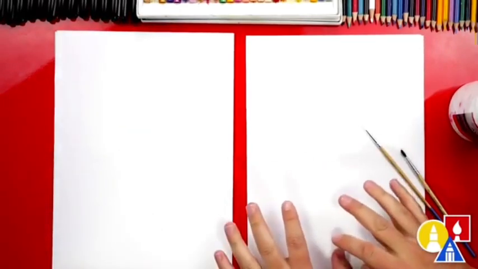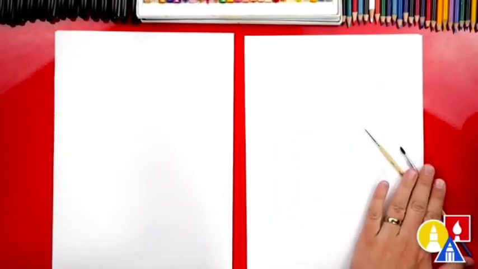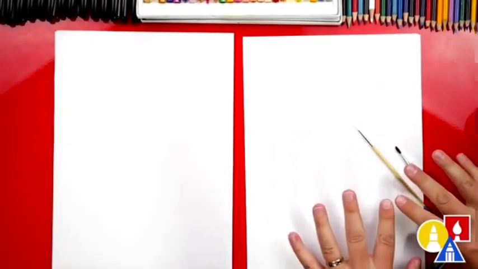Yeah, we're going to use markers, but we're also using a white acrylic paint and paintbrushes. You don't have to do this step at the very end if you just want to color it. But we're going to show you a really cool trick with the paint to make it look like it's snowing. You ready to start? Yes.